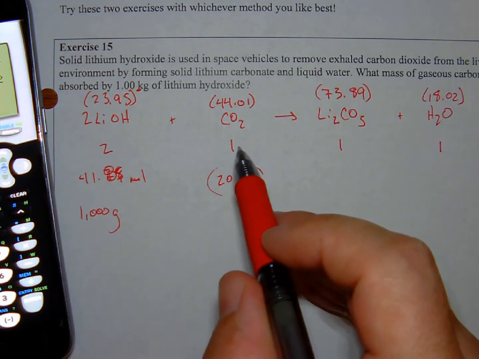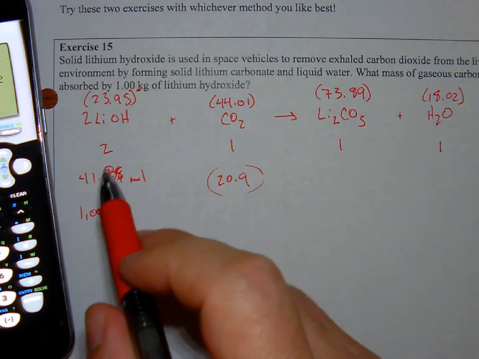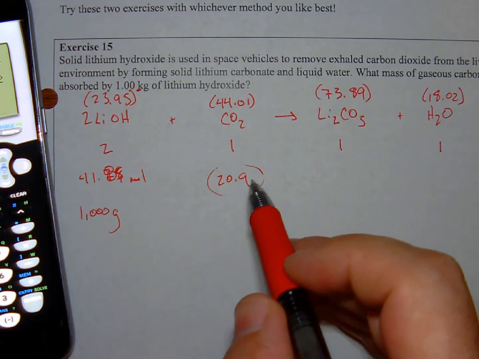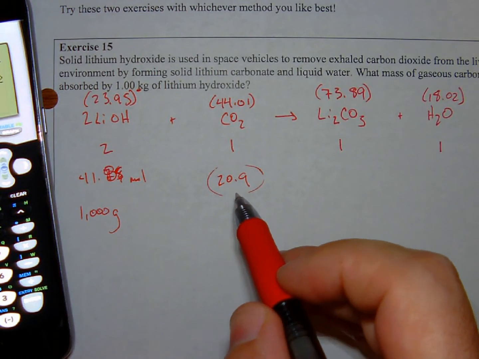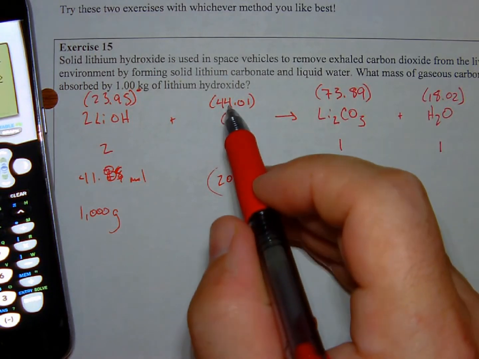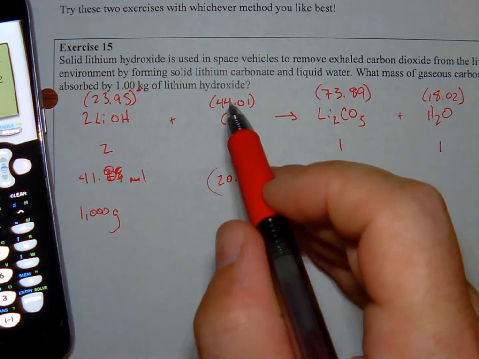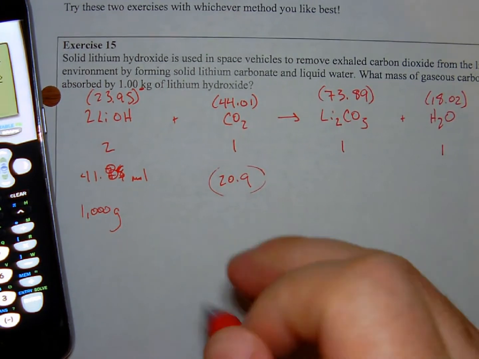There are twice as many moles, you can see that from this ratio here, there are twice as many moles of lithium hydroxide as there are carbon dioxide, so I halve the molar amount. And now I'm going to multiply the number of moles by the molar mass to get the mass of the carbon dioxide.